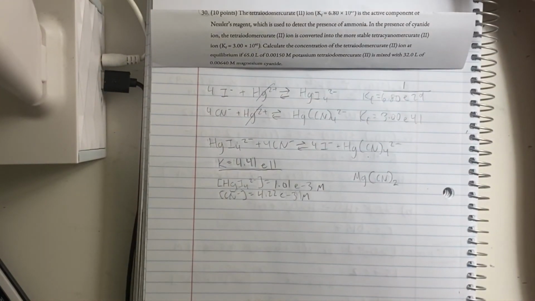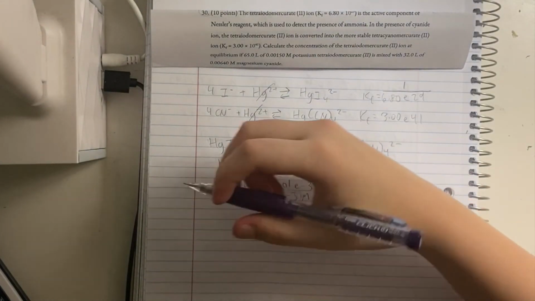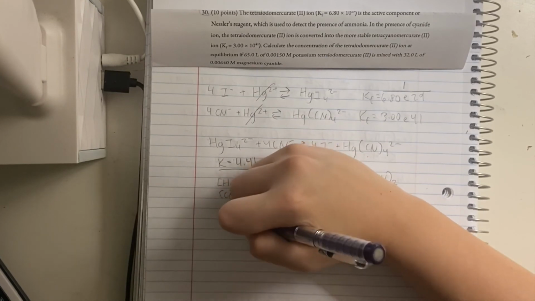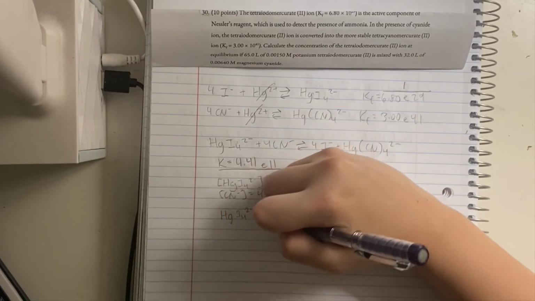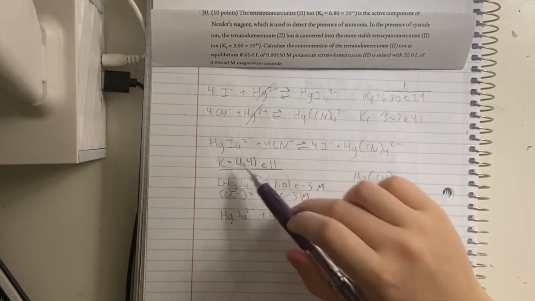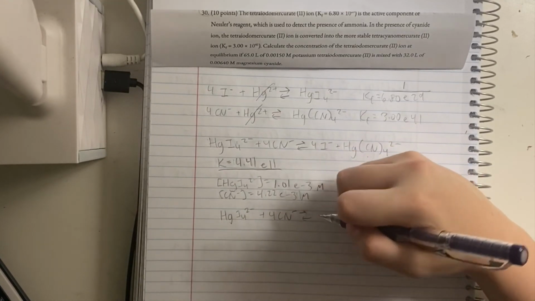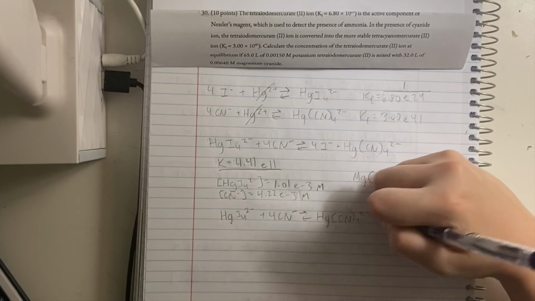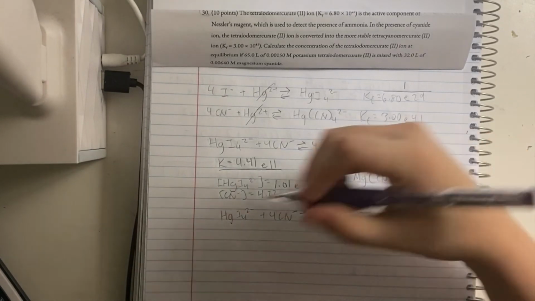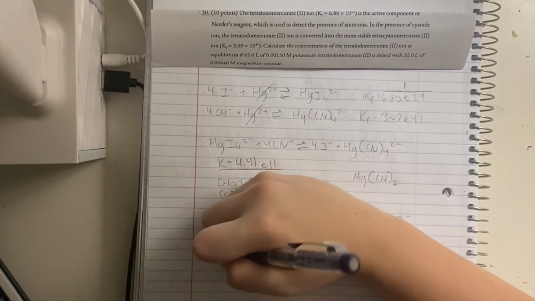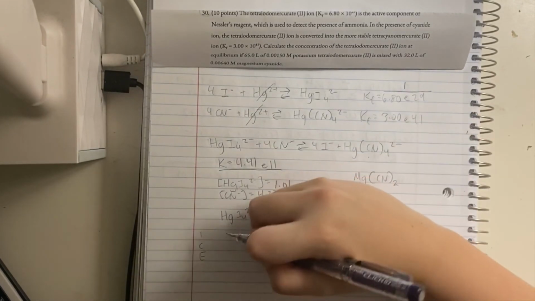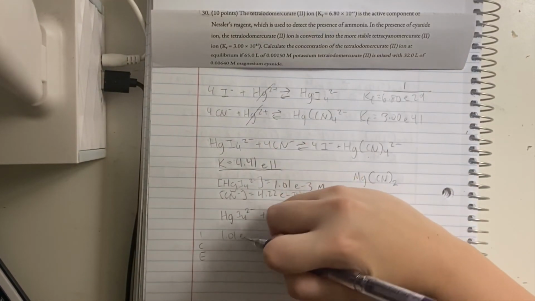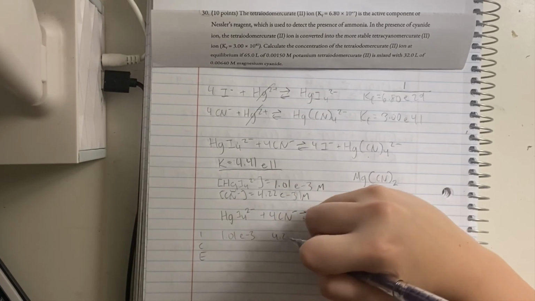And okay, so now I'm gonna use the ICE table again, just so it's easier to see. And write down the equation that we ended up with. We have ICE. Okay, now we can go ahead and write down our I's.